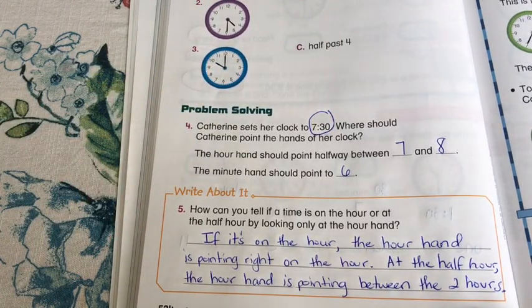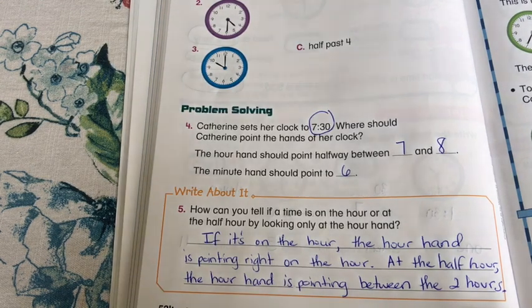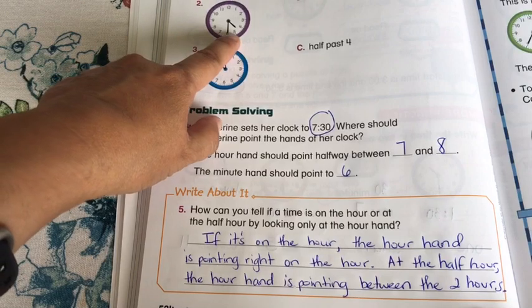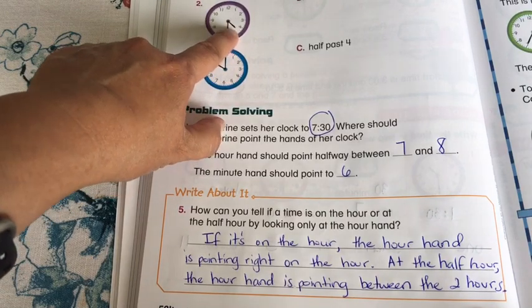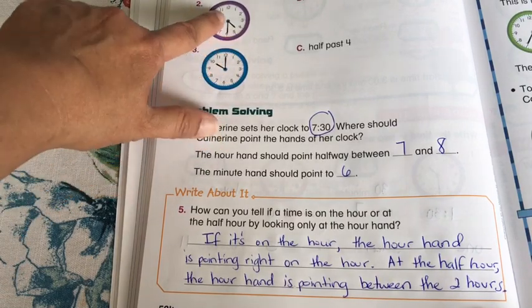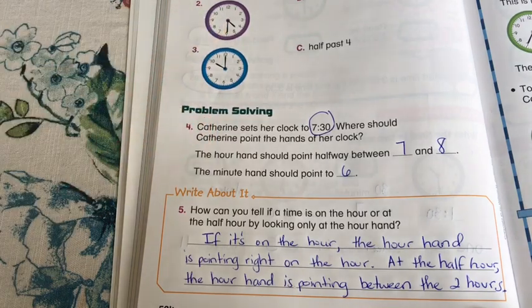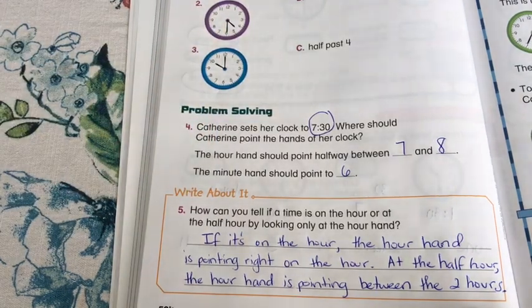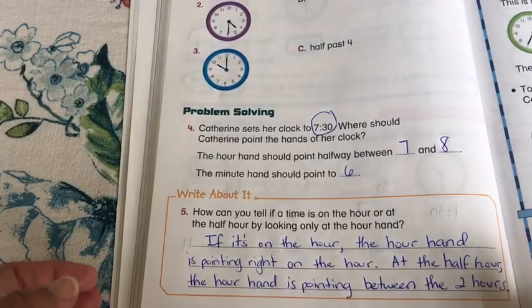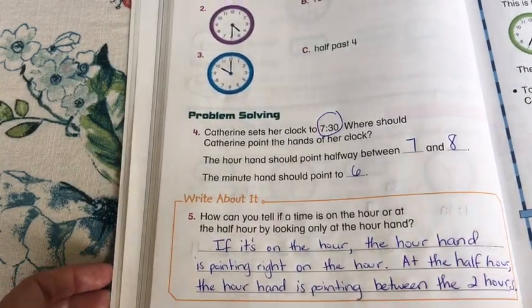At the half hour, the hour hand is pointing between the 2 hours, just like here. You'll notice that it's between the 4 and the 5, and it's at the half, 30 minutes. Okay, so you should have done 1, 2, and 3 by yourself. We did 4 and 5 together.